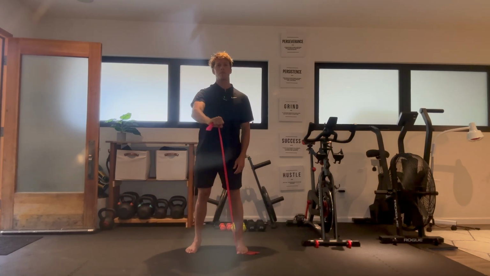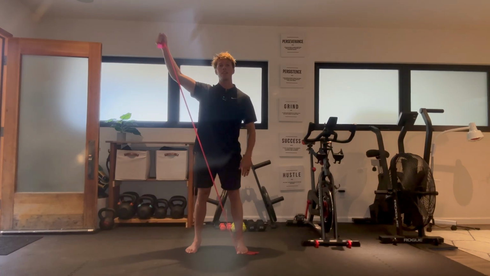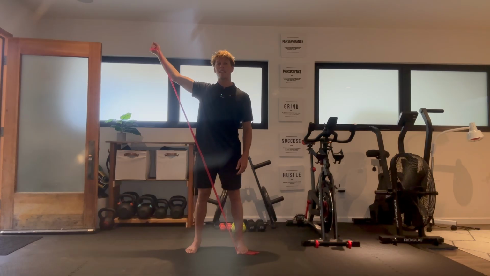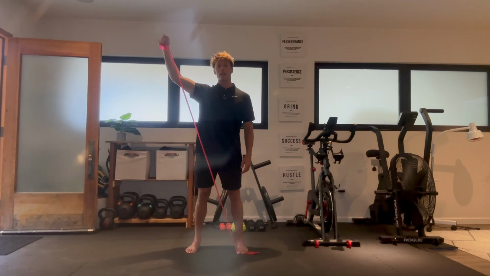Now, if your impingement is bad and irritated, this exercise may be a little too much for you. So make sure that if you get up to here and you're feeling pain, avoid this exercise. You can do the other exercises, but this one you may have to wait a little longer until either your subacromial bursa or that rotator cuff has healed itself a little more.